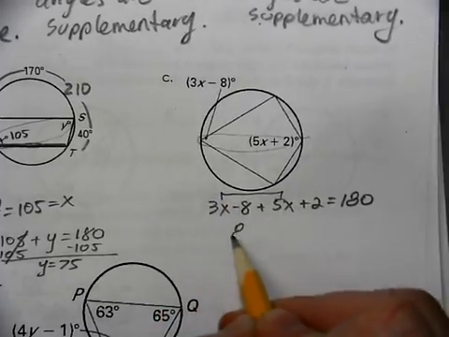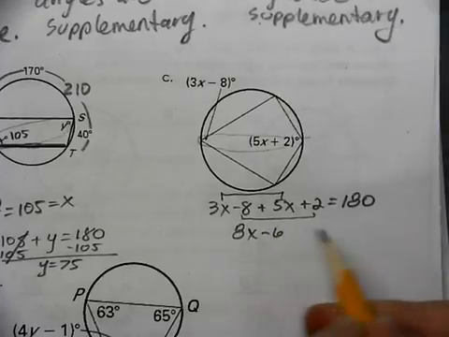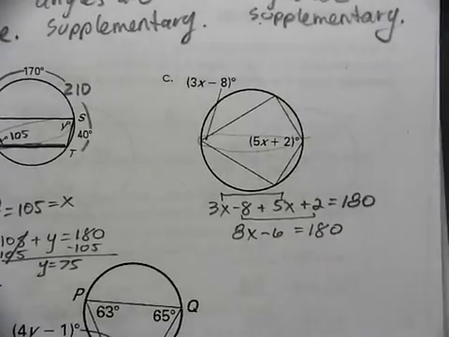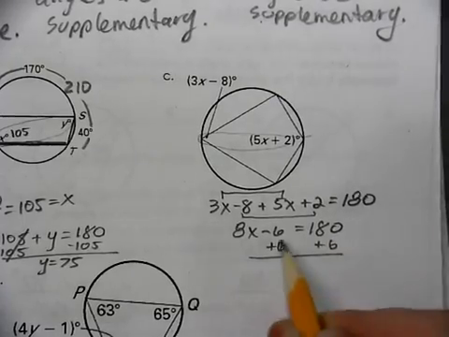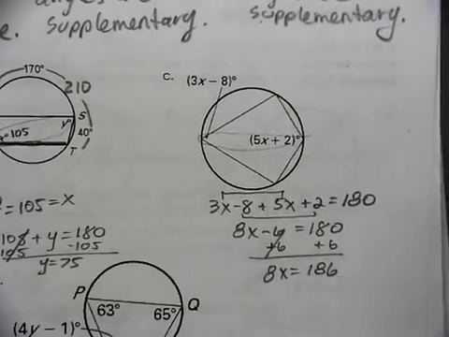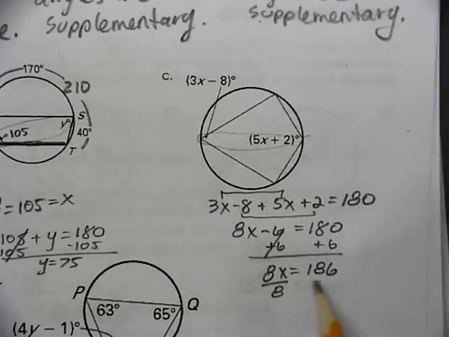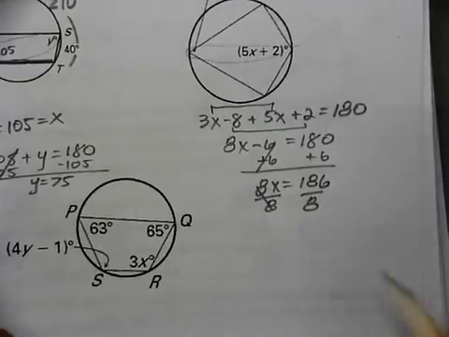Collect your like terms, which is 8x, and your like terms, which is negative 6. Add your 6 across. Divide by 8.